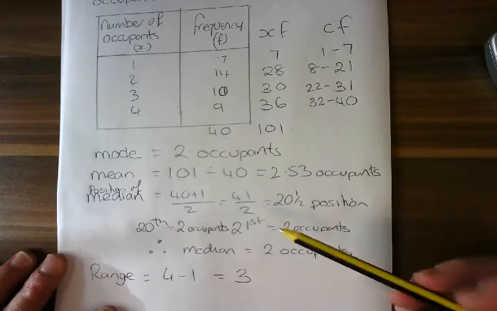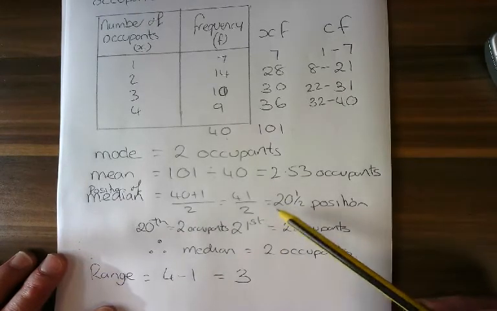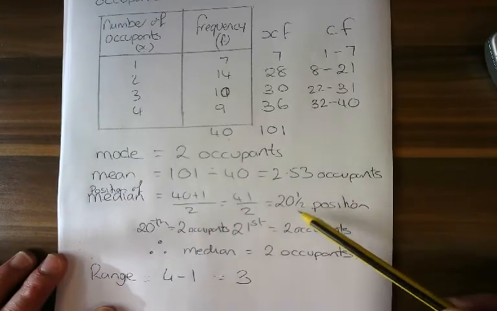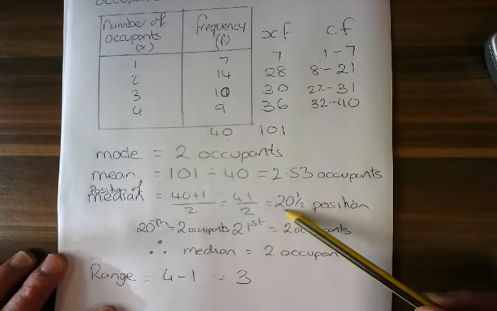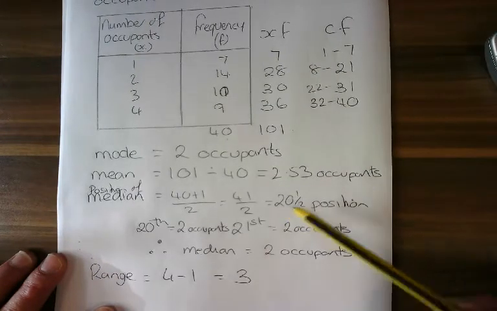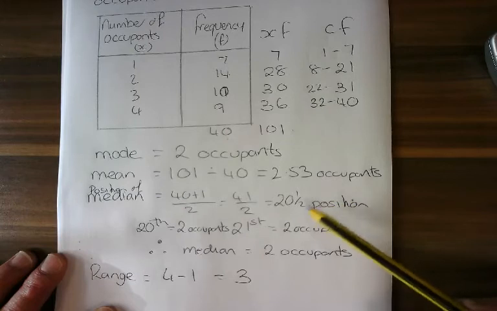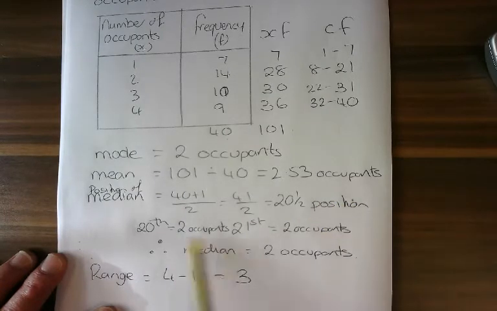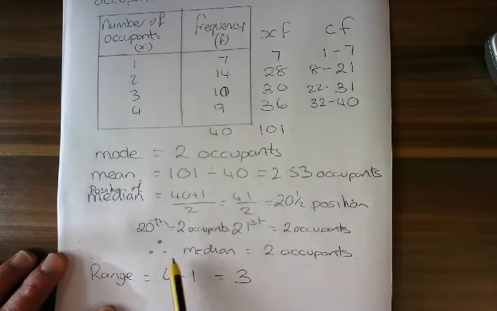So the only difference on this one is the median. If my median is a half, we need to find halfway between the two numbers. So I'm looking for the 20th position and the 21st position and find halfway between the two. If the number is the same, then the median will also be the same as this. Okay?